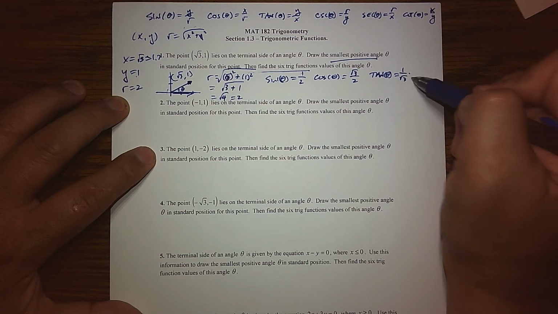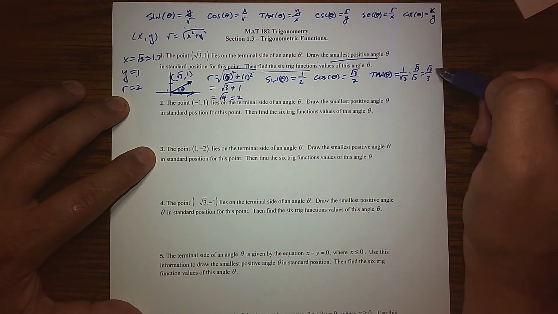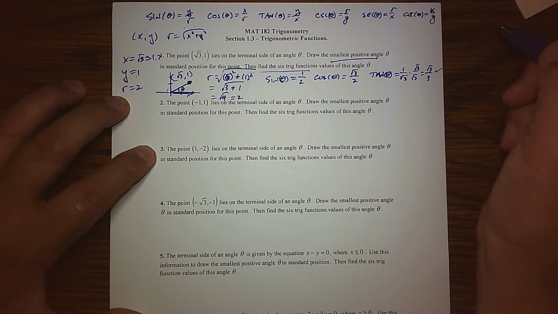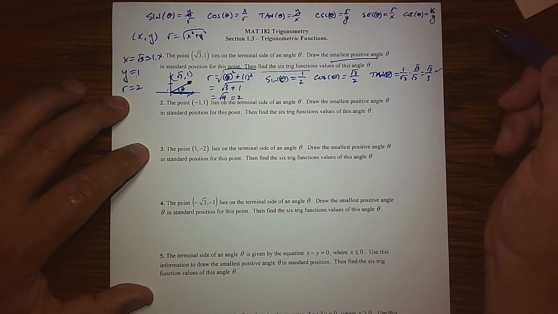And don't forget here, we have to rationalize our denominator. So we actually get the square root of 3 over 3. That's probably the way you're going to have to write your answer in MyMathLab, and it is the way I would like you to do it in homework and quizzes. Always rationalize your denominator. So there's the first three.